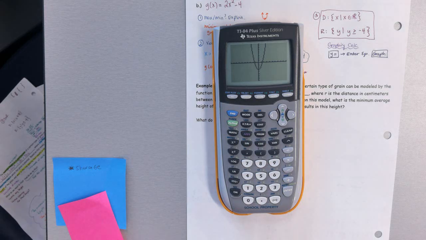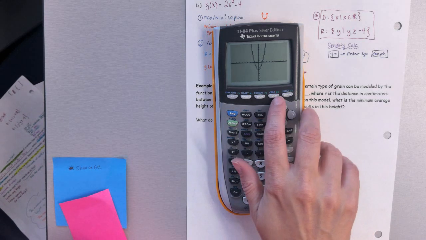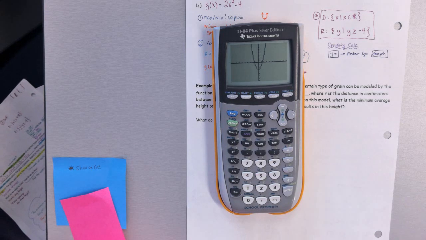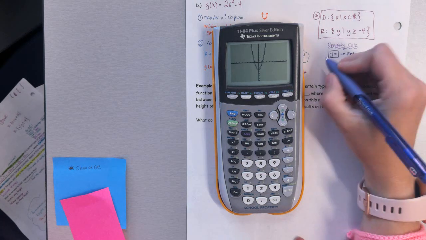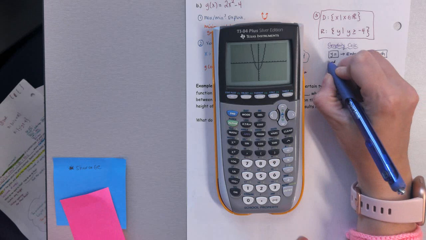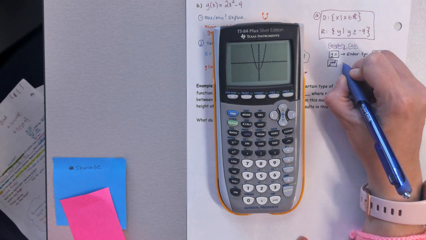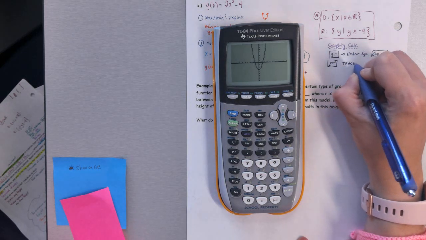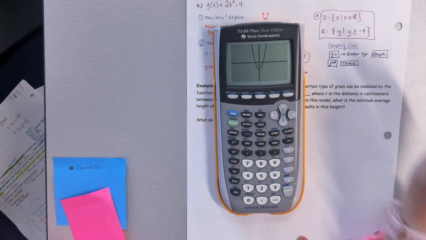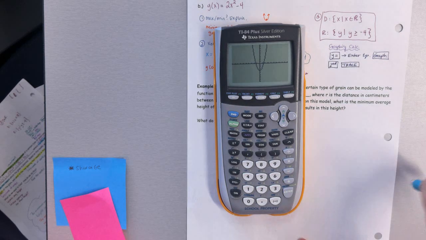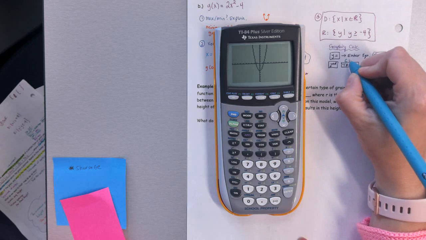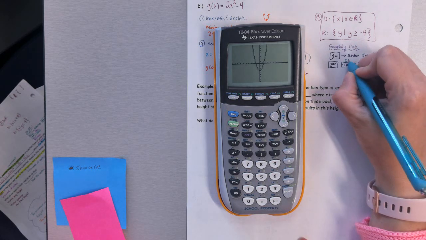Now what we're going to do is, see this trace button here? Above it, it says calc. So we want to go to the calc, which means we're going to do second. We're going to hit the second button, and then we're going to hit the trace button, because we want to calculate the minimum value.